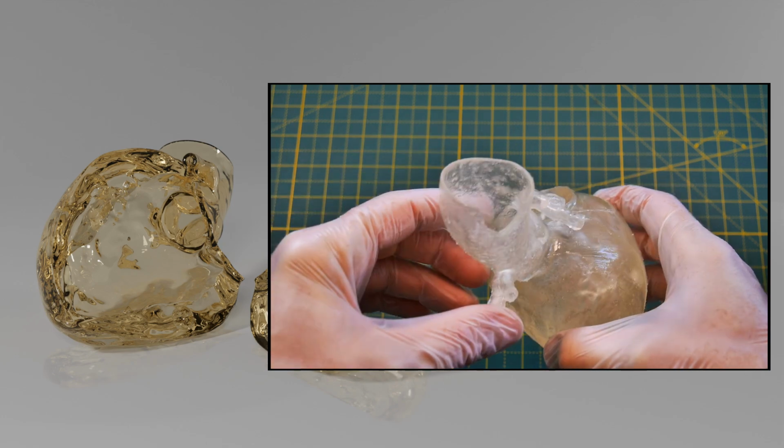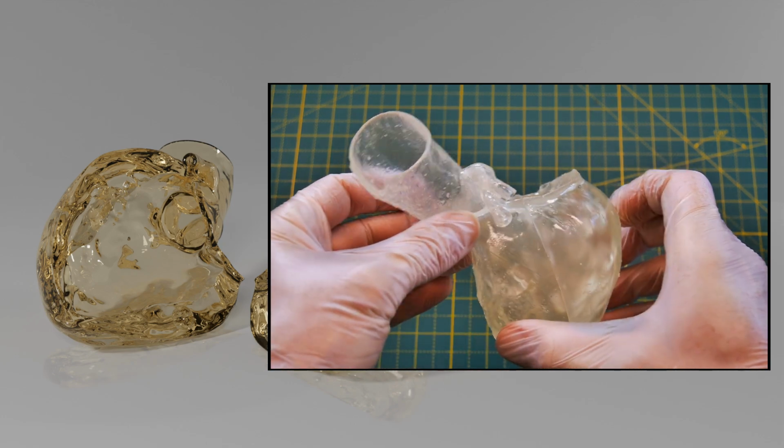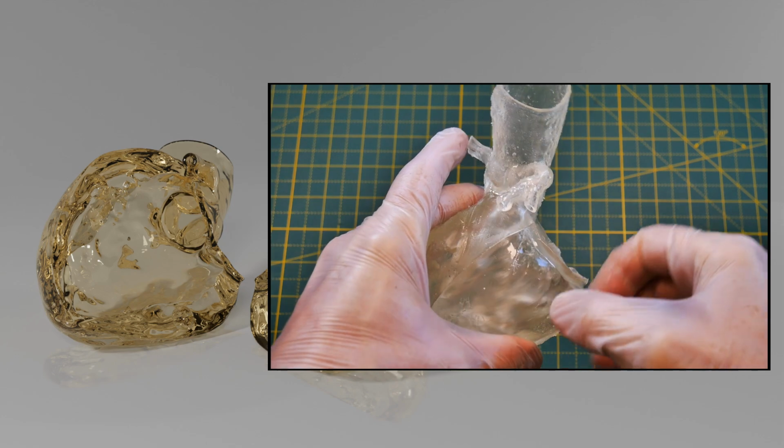The flexibility of the material enables the simulation of the balloon inflation and valve placement.